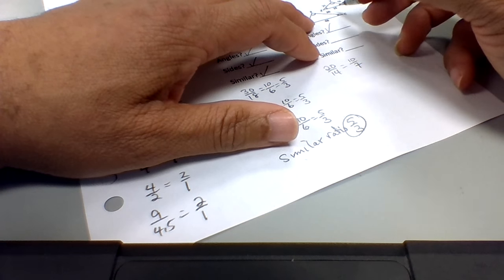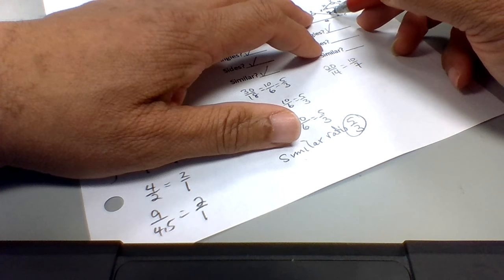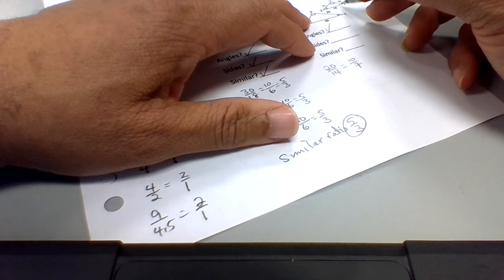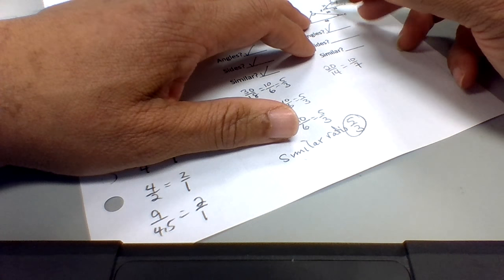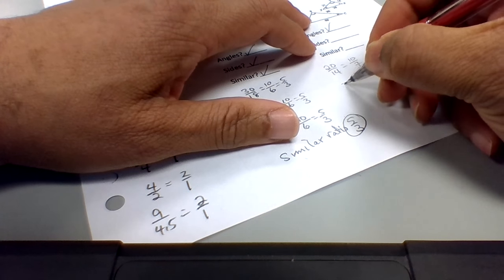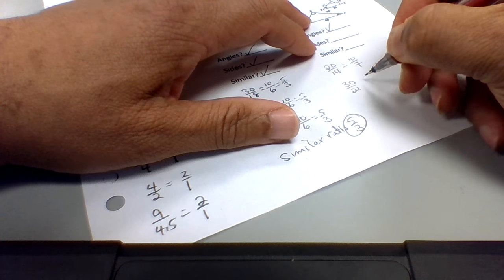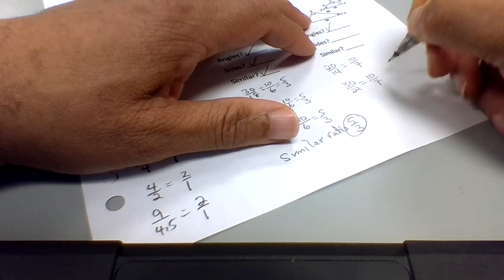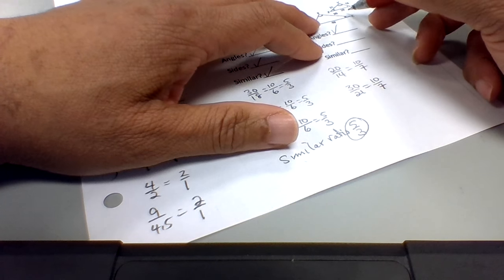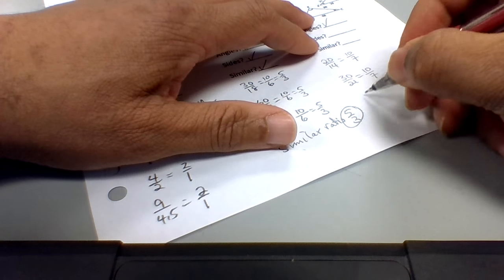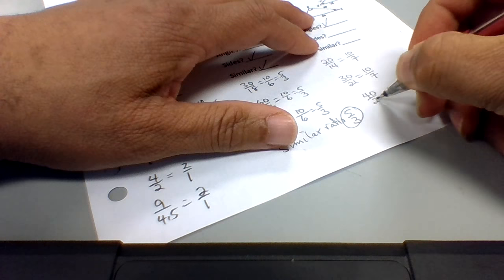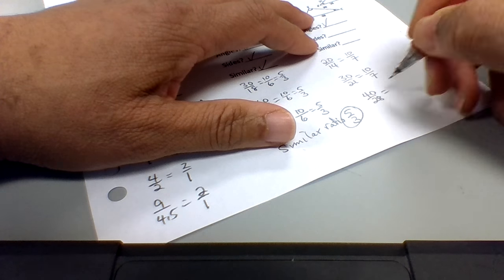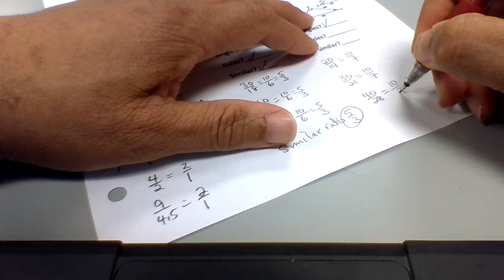Next one. 30 is in between the 2 and 3, so it's got to be in between the 2 and 3, so 21. So 30 over 21. 3 goes into both of those, so this is going to be 10 over 7. And then the last one would be 40 and 28. 4 goes into both of those, so that's 10 over 7.